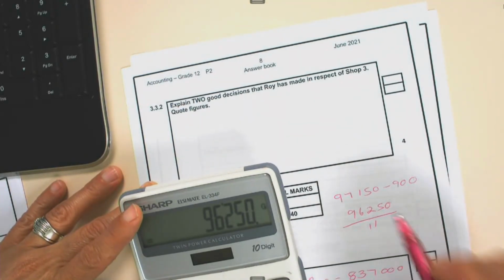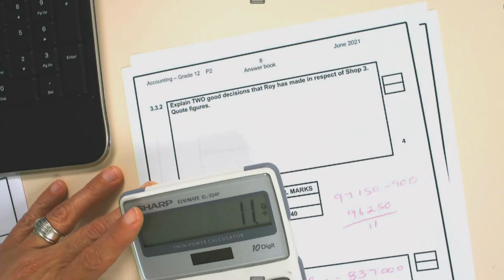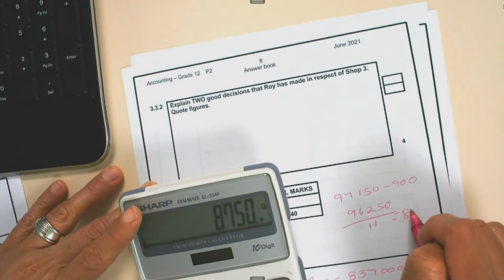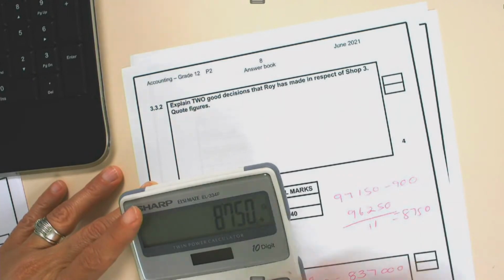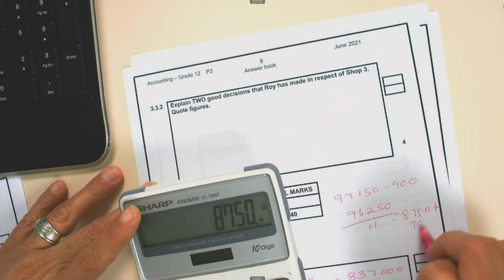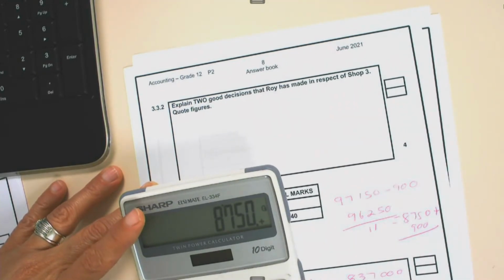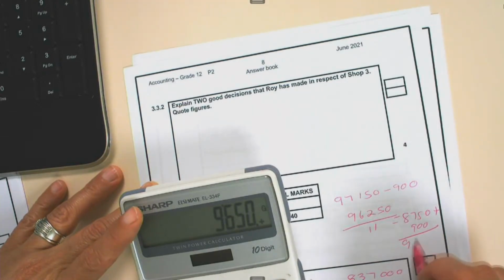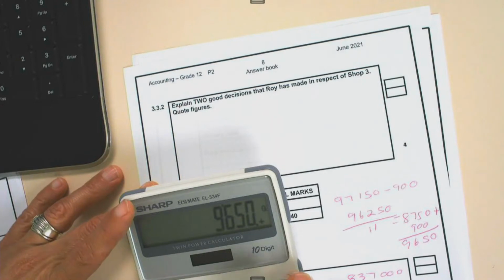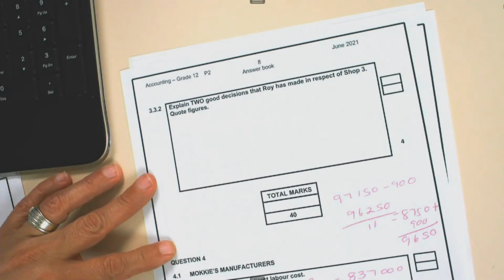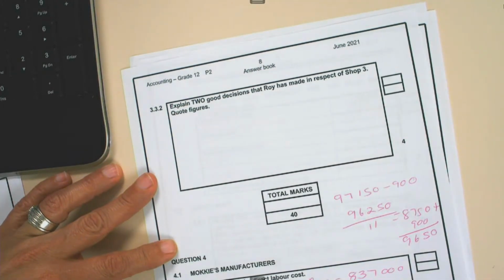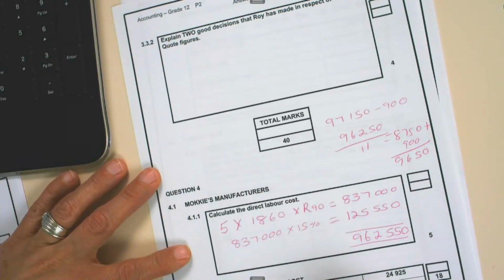Then I can say divide by 11 gives me 8,750. Don't forget to add back the 900 of the increase, which gives me 9,650, right? So, I'm going to make this a plus, cancel this, and then say plus 9,650.